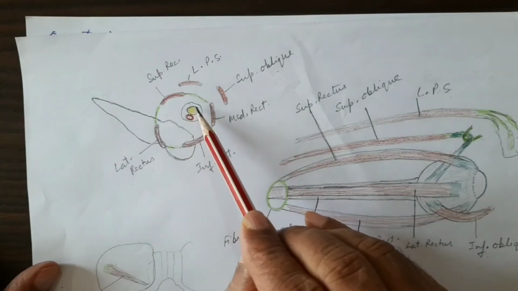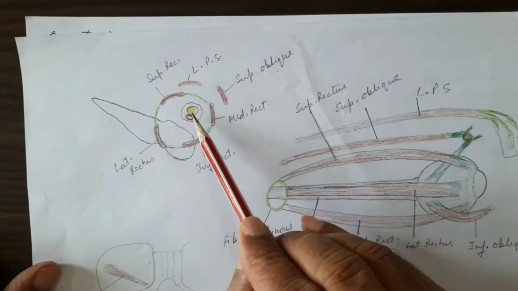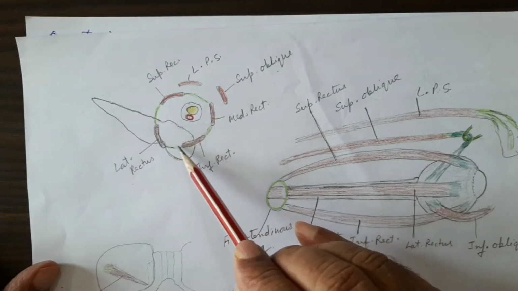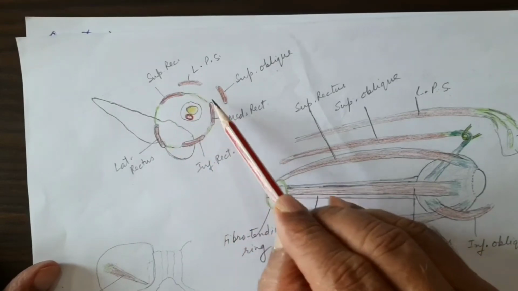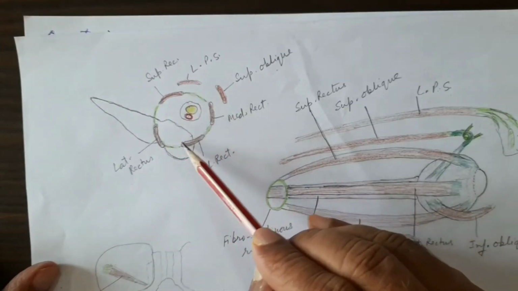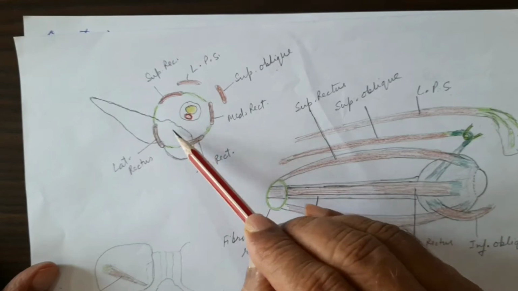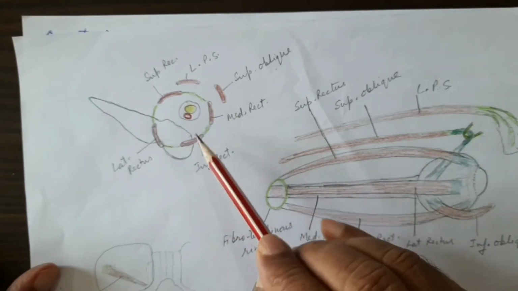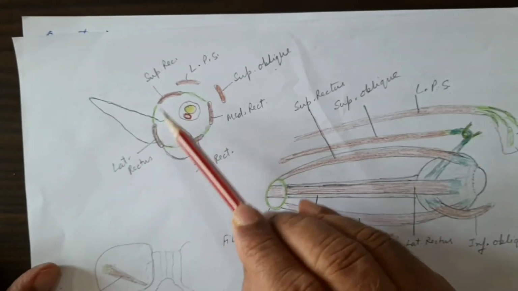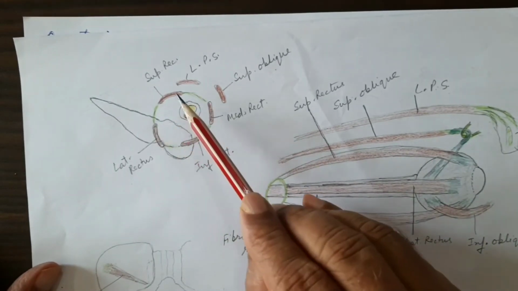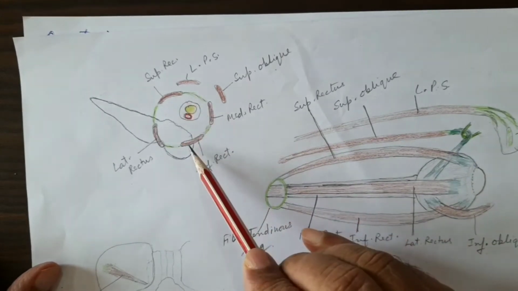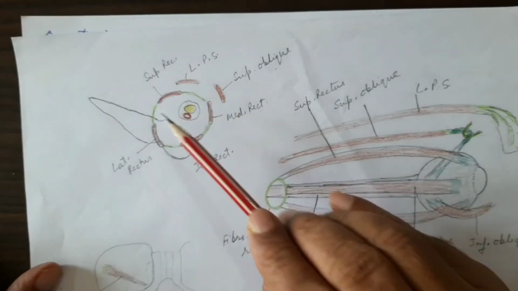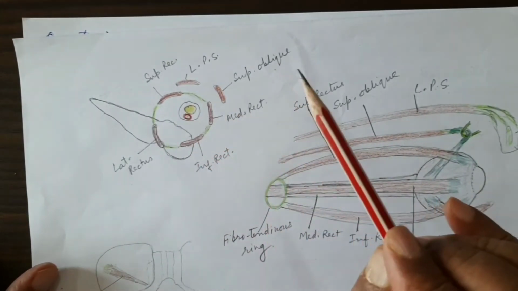Now, enclosing this optic canal, which contains the optic nerve and the ophthalmic artery, and enclosing a part of the superior orbital fissure, there is the attachment of the fibrotendinous ring. From this fibrotendinous ring, which is attached to the apex of the orbit, the four recti take origin: the superior rectus, the medial rectus, the inferior rectus and the lateral rectus. This is the site of origin.